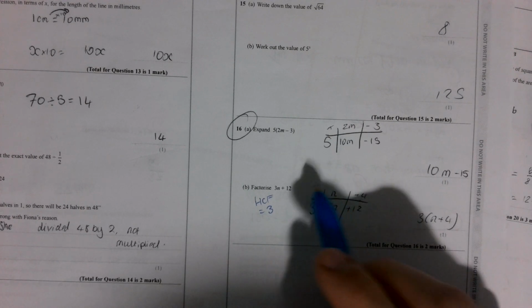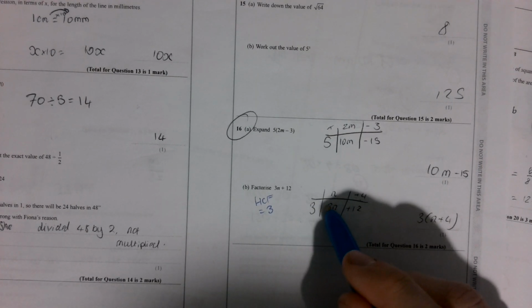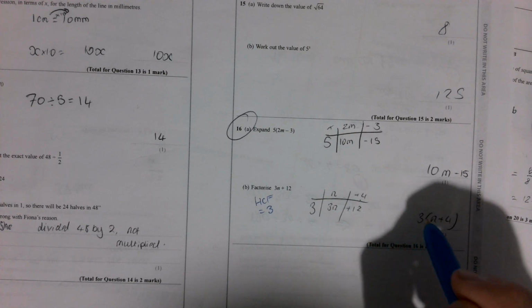And I asked myself, what do I need to multiply 3 by to make 3n? And the answer is n. And what do I multiply 3 by to make 12? Well, that's 4. So 3 brackets n plus 4.